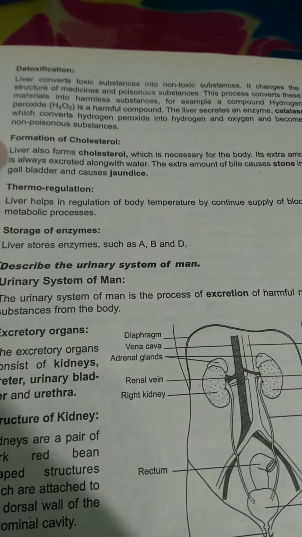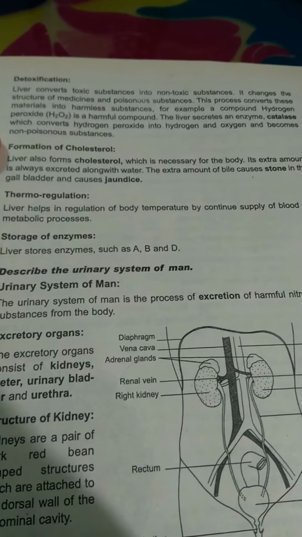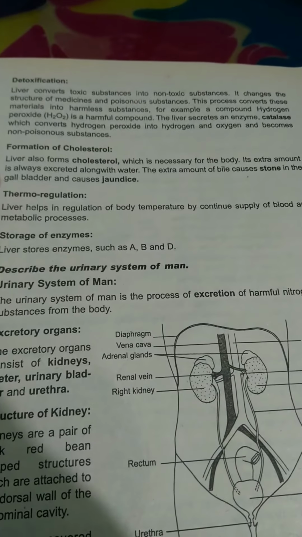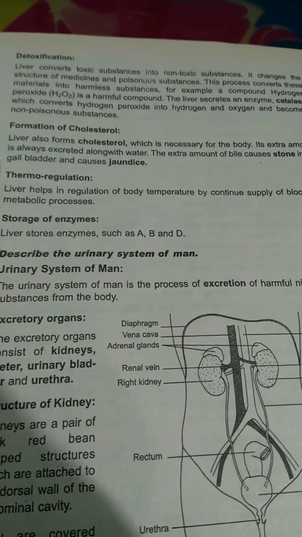Formation of cholesterol. Liver also forms cholesterol, which is necessary for the body. Its extra amount is always excreted along with water. The extra amount of bile causes stones in the gallbladder and causes jaundice.